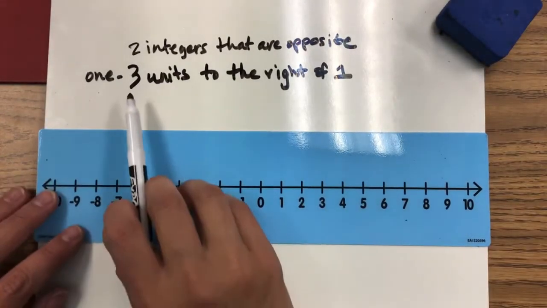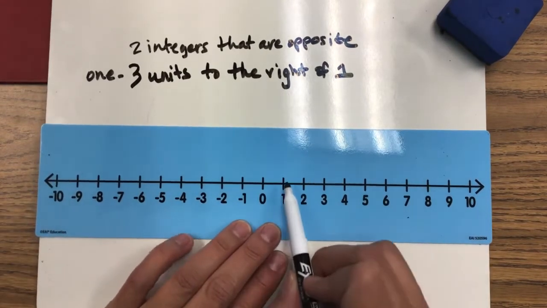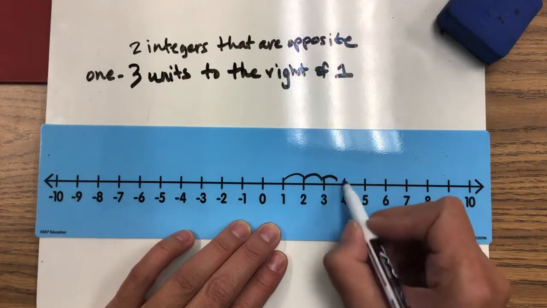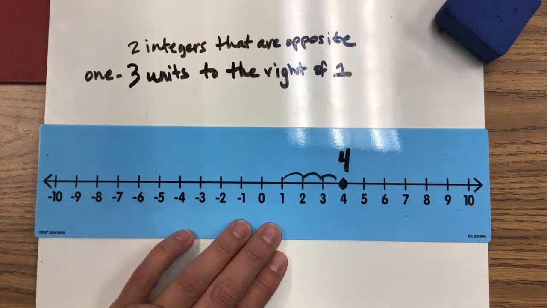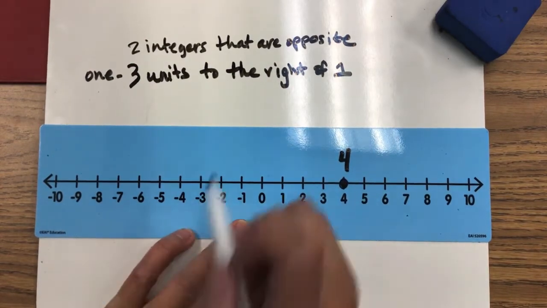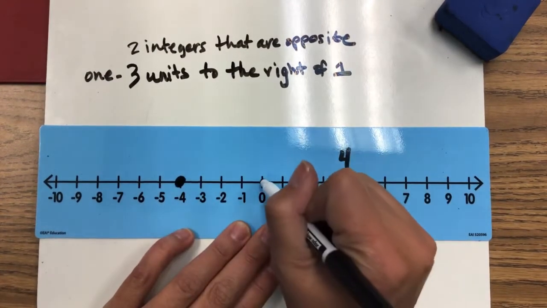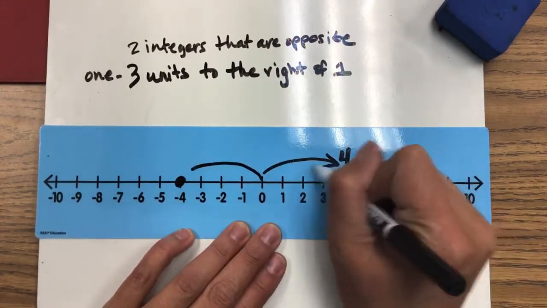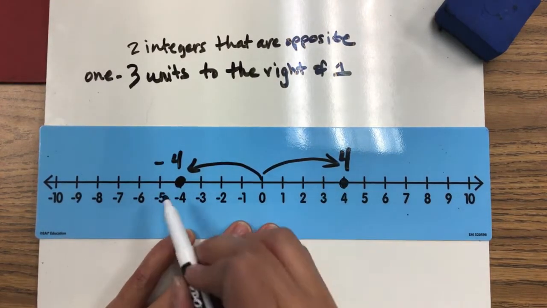Well, let's start with 3 units to the right of 1. Here's 1. 3 units to the right of 1, 1, 2, 3, is 4. That means one of the integers is 4. And what's the opposite of 4? Because it says two integers are the opposite, negative 4. So these two are opposite numbers. And that's how you would find the two numbers, 4 and negative 4.